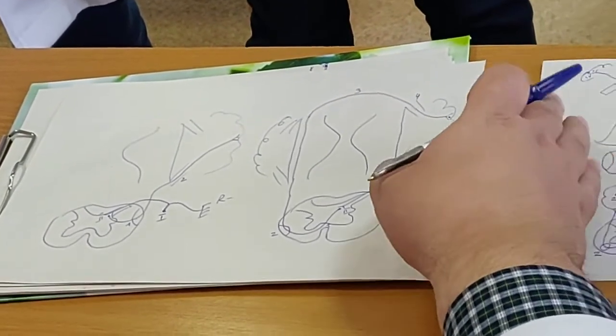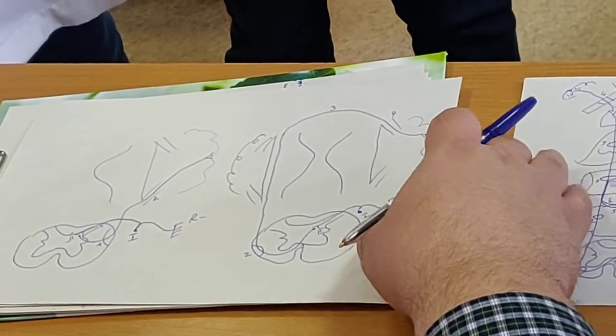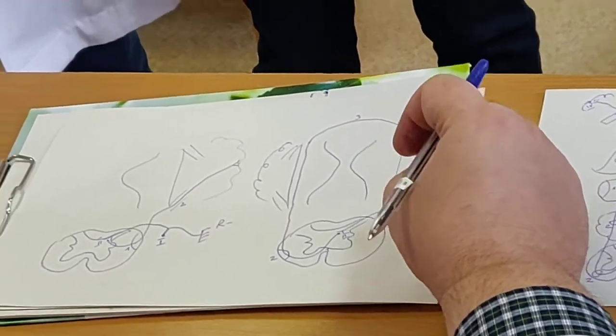5 diagrams next time. Ascending tracts, only ascending. That is all.